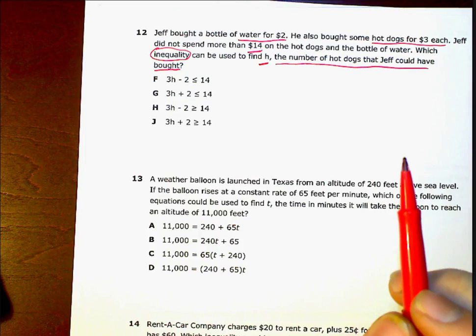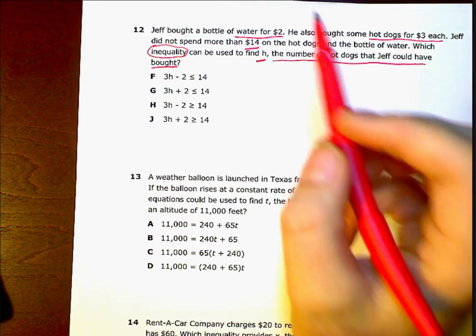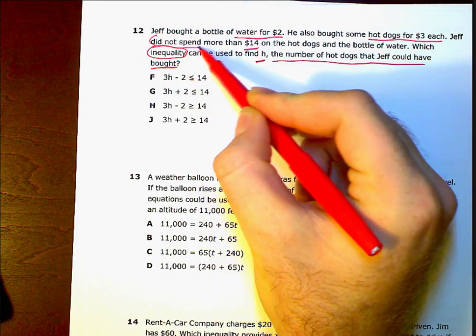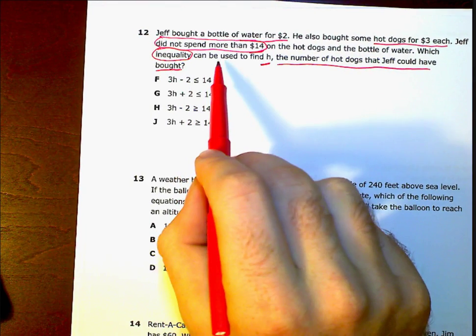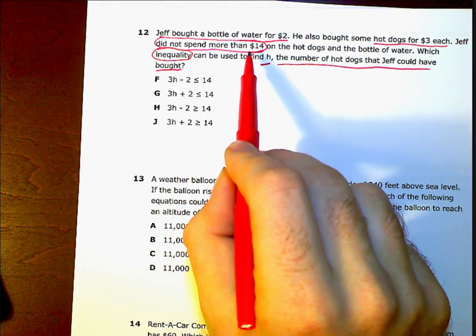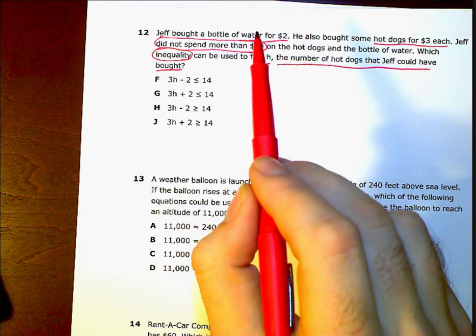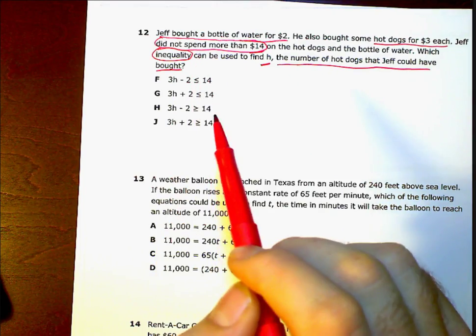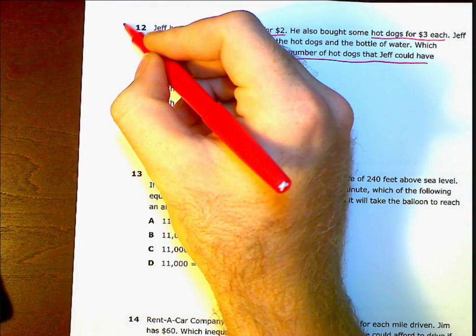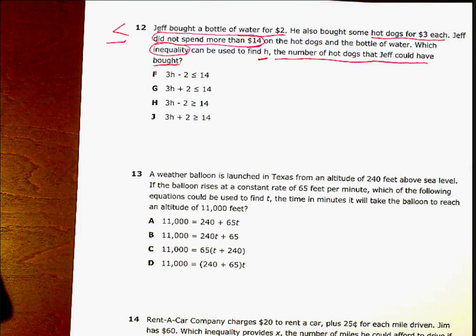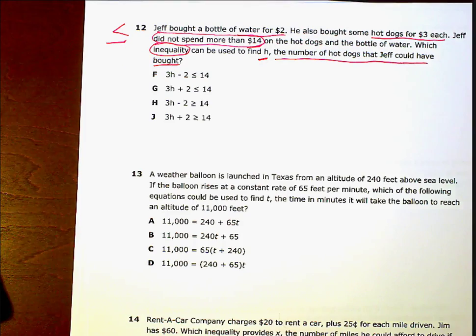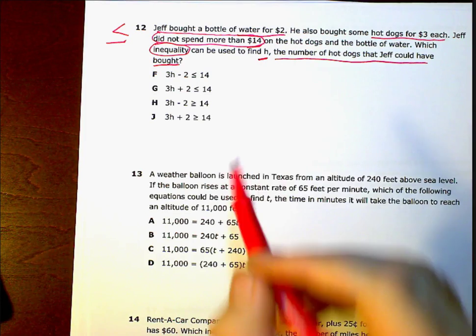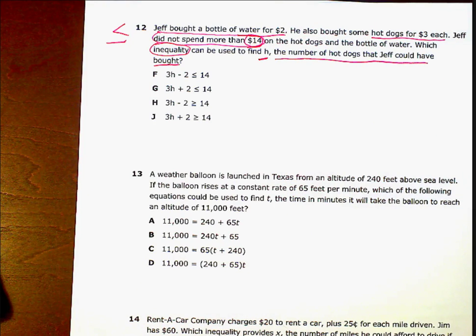And there are also some context clues in here that tell us which symbol we can use. So we know that he did not spend more than $14. If it said he spent more than $14, that would be greater than or equal to. But he did not spend more than $14, so we know our symbol is going to be less than or equal to. So it can be up to $14, but not over. So that's why we have the equal sign included. So that was our total too. We know $14 is our total. So we have everything we need.